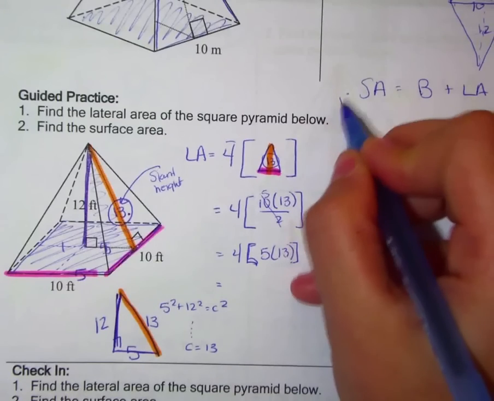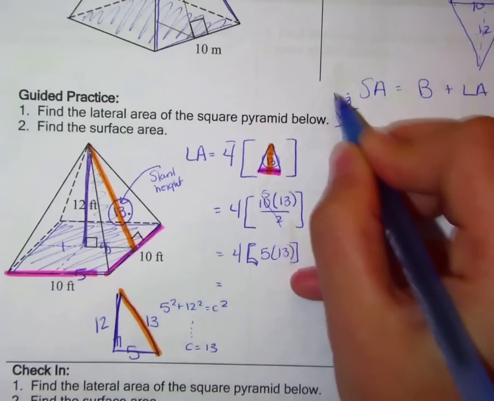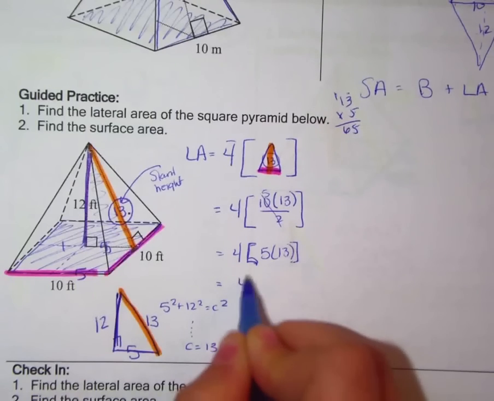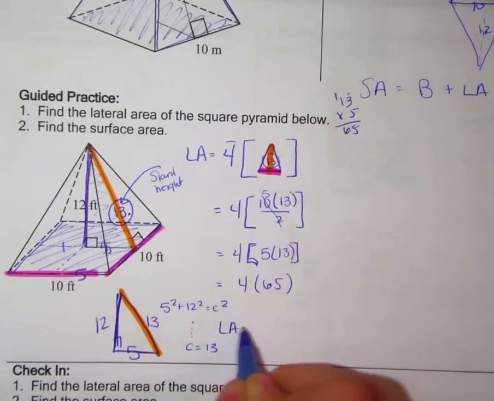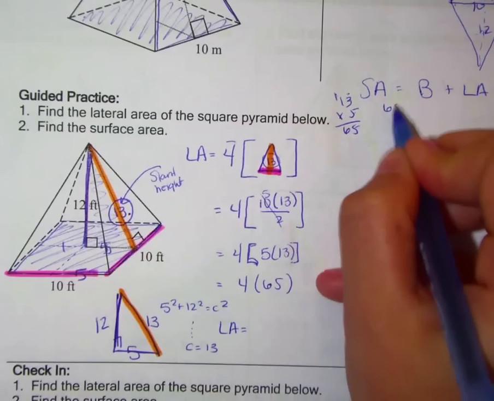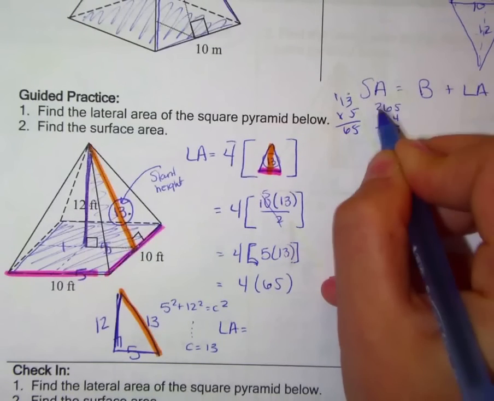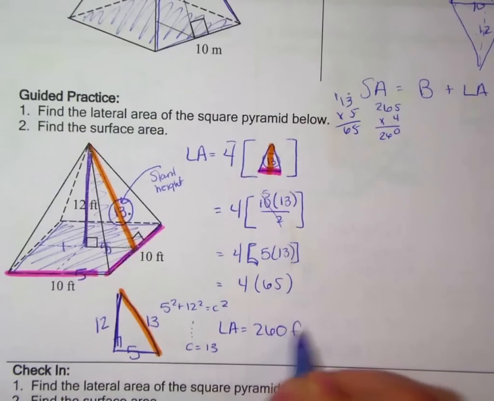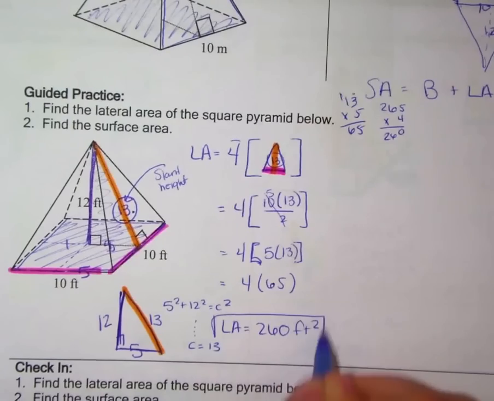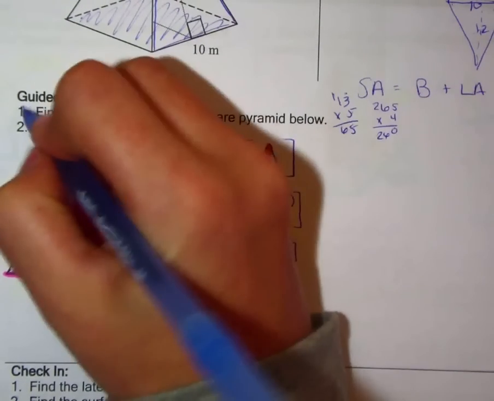Go to the side and do some scratch work. So this is 4 times 65. So the lateral area is 4 times 65, which is 260 feet squared. Okay. Found the lateral area.